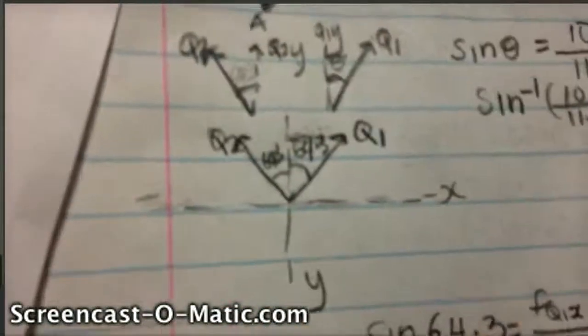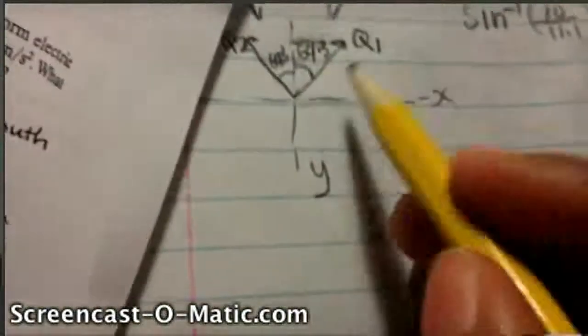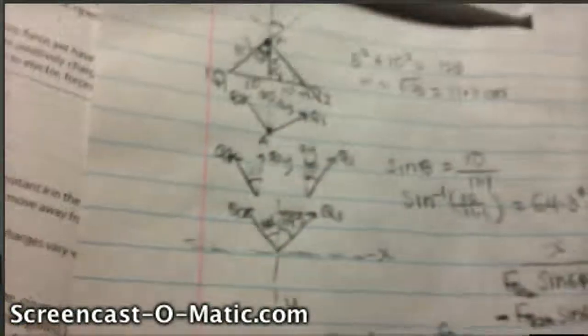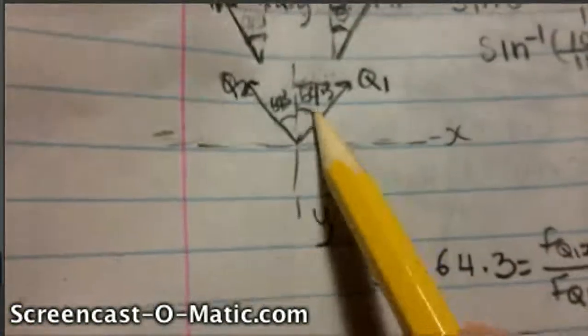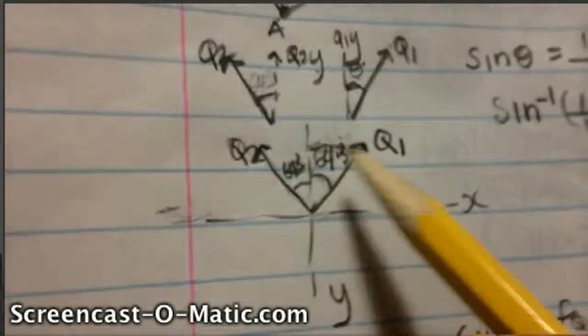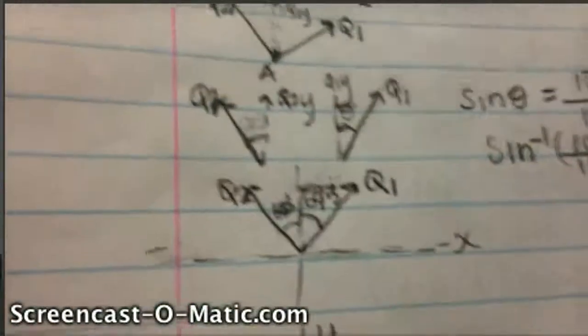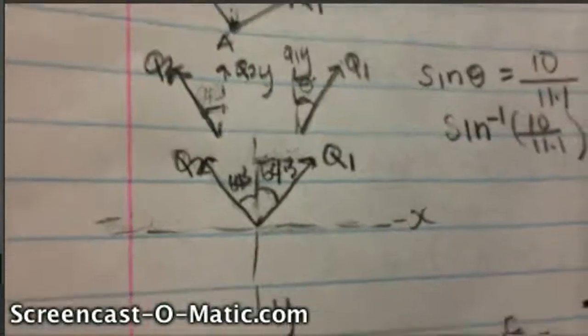So now in the y direction, remember this is the angle. It's going to be adjacent over hypotenuse, because now we're trying to find the y component. Adjacent over hypotenuse is cos theta.